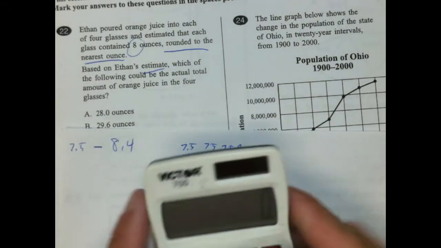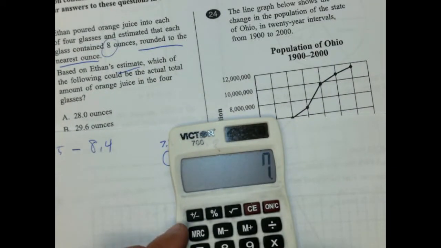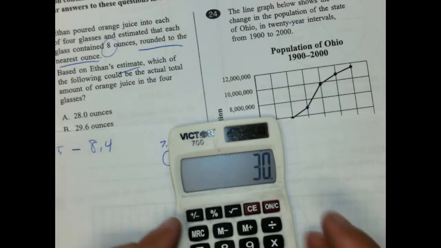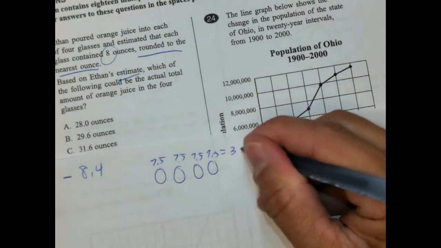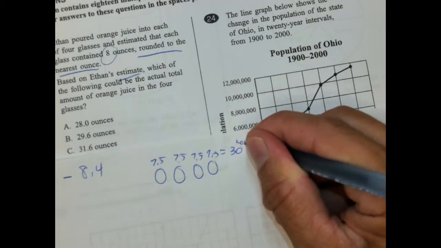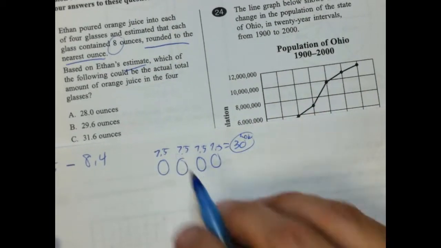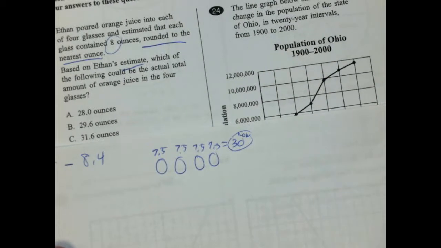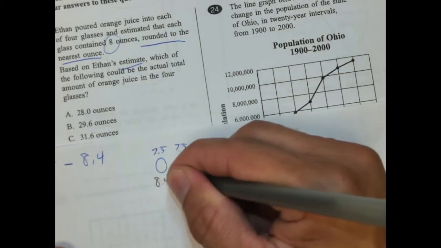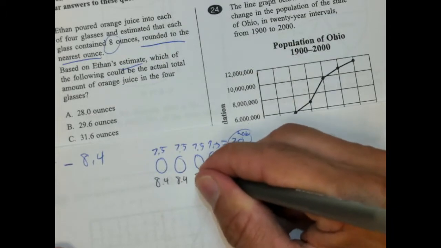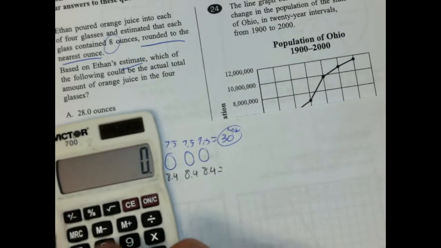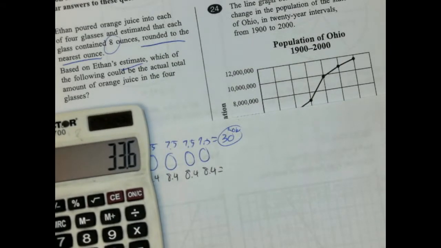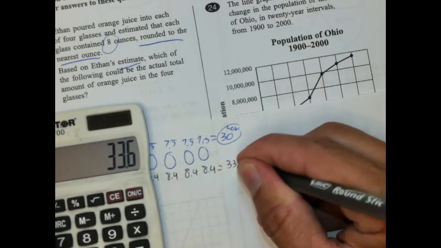So we're going to find the lowest possible value. And we can use a calculator, so let's make our lives easier. 7.5 times 4, and that's 30. So as low as 30, that's the low. Okay. Now let's find out what they would be if they were 8.4. Let's find out what that is. So 8.4 times 4, and we get 33.6. And that's the high.